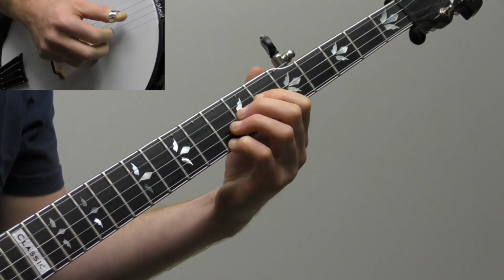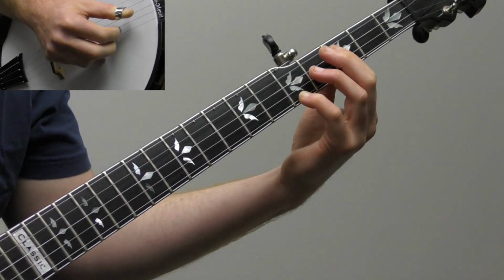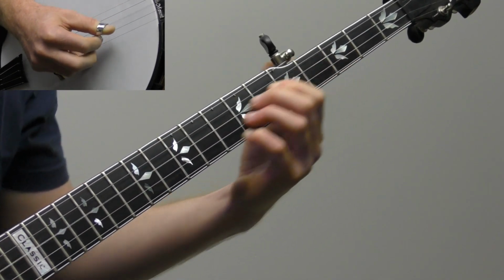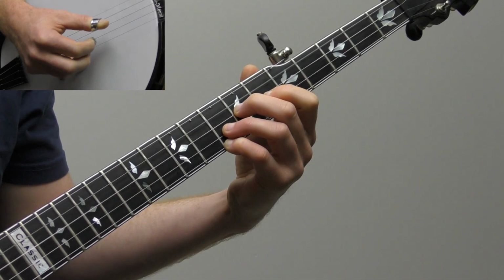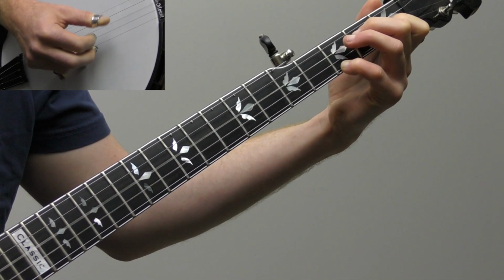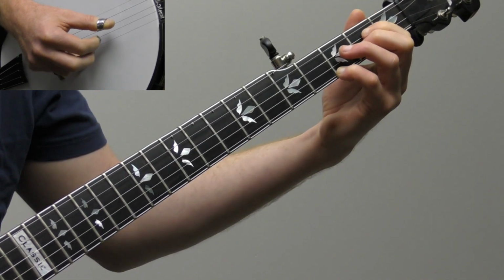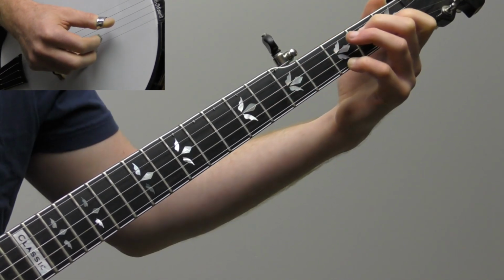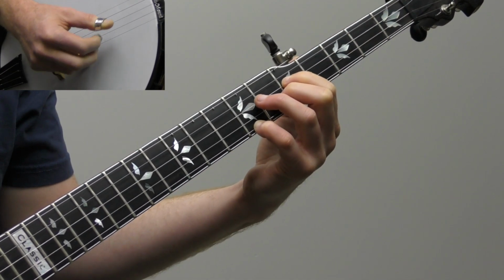So what you could practice is G minor. Now let's go down to F. So I'm going to do my F shape F chord down here, and then F shape D chord. The other thing I do is I always add a little bit of a slide sound.